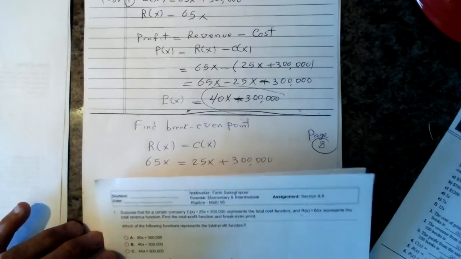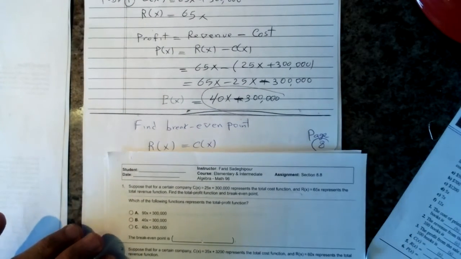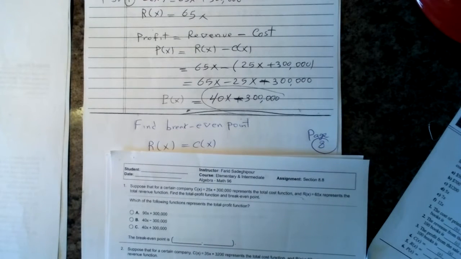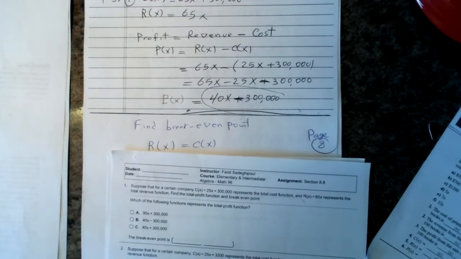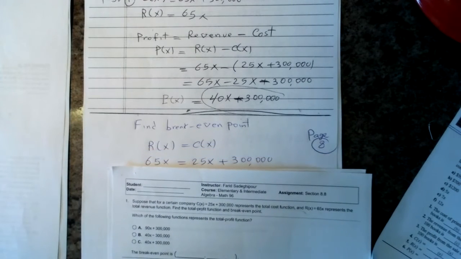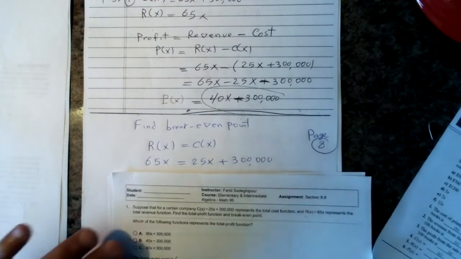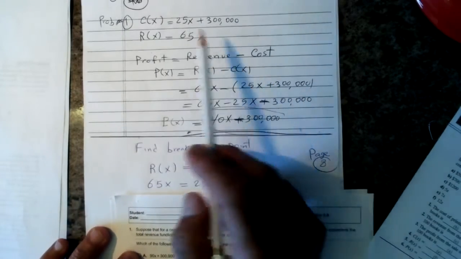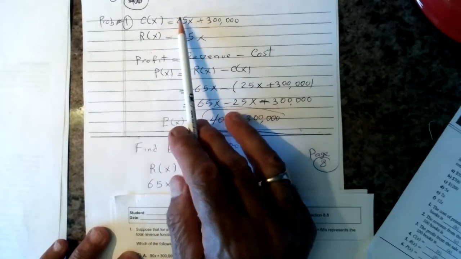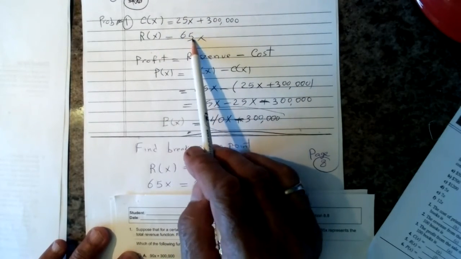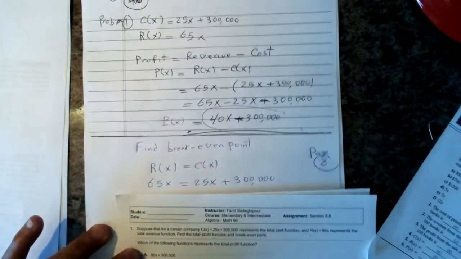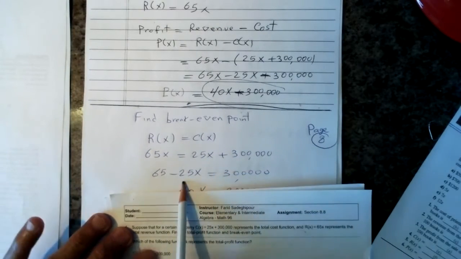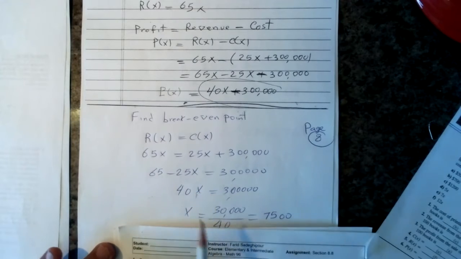And then they ask you to find a break-even point. Remember, the break-even point is where cost and revenue are the same. Altogether, it costs $800 and you sell for $800, so you're not gaining or losing any money. In that case, when we ask you to find a break-even point, you're just setting the equation of R(x) and C(x) equal to each other. I would put R(x) first because normally 65x is greater than 25x. So when you move 25x to this side, the outcome would be positive.